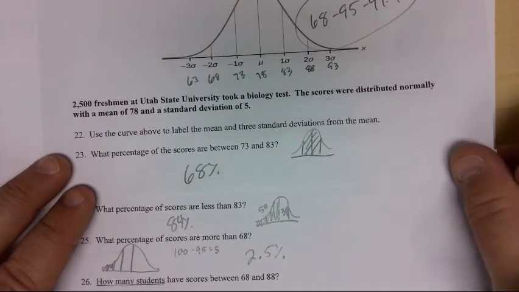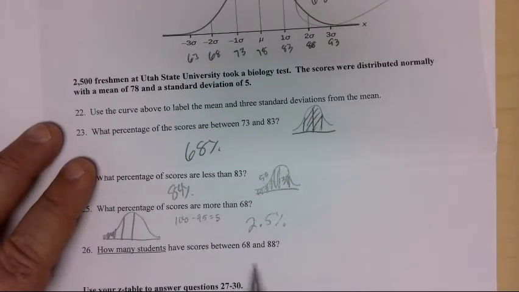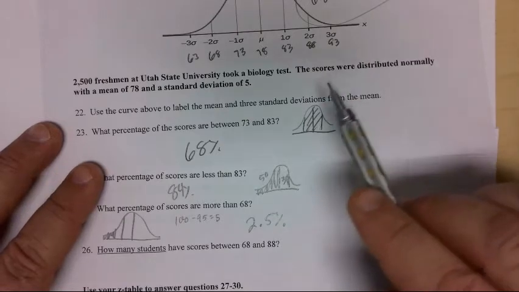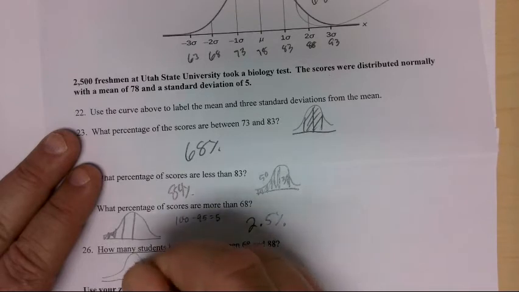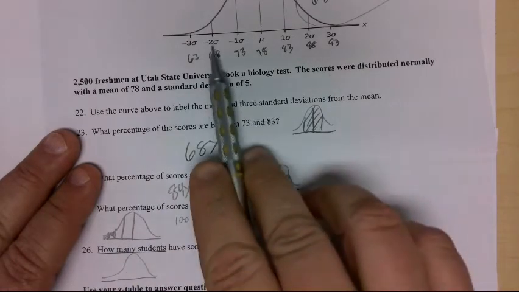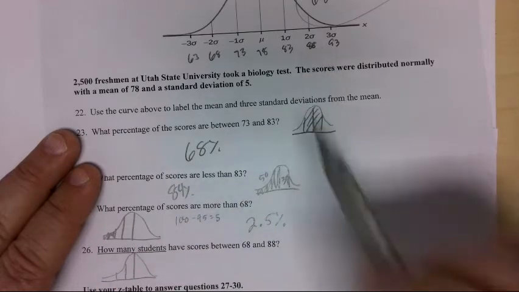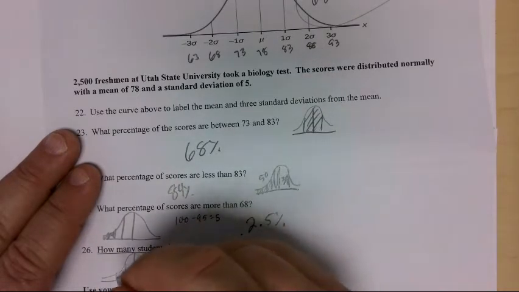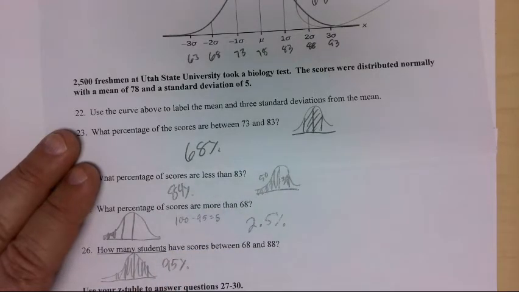Now, another question: how many students are between 68 and 88? Well, 68 is down 2 standard deviations, and 88 is 2 standard deviations more. Oh, well, that's just 95% of students.